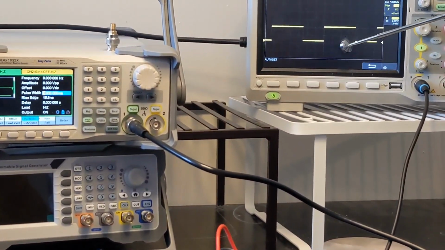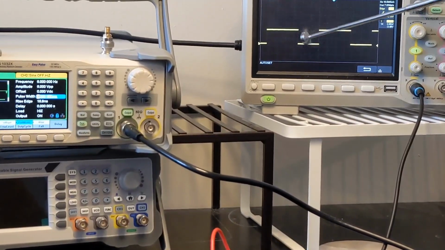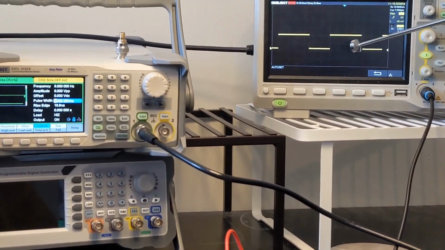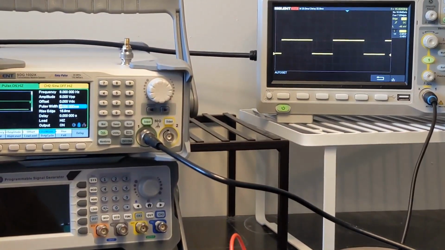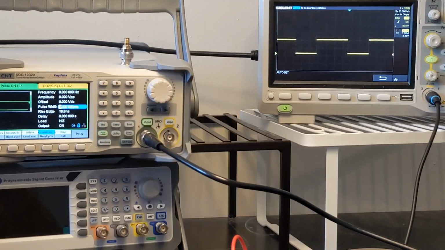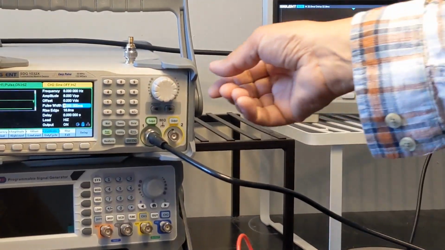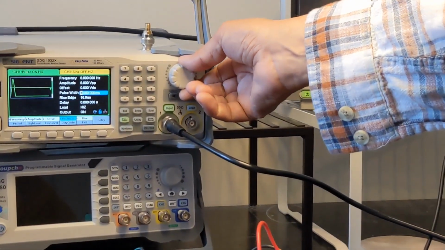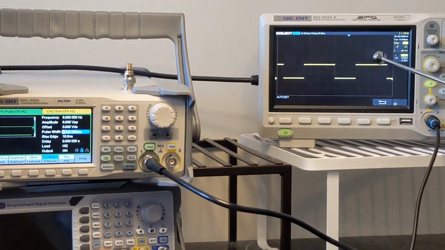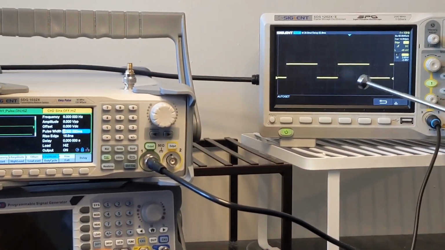This is 1, 2, 3, 4 times 20, like 80 milliseconds. If I switch to 2 milliseconds, as you see, it continues being more or less the same.